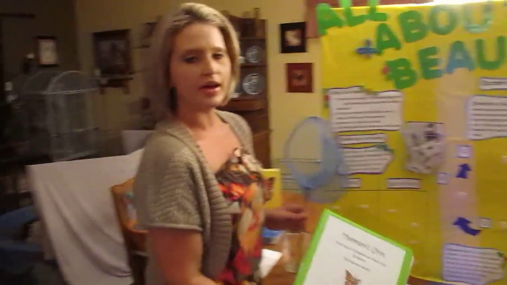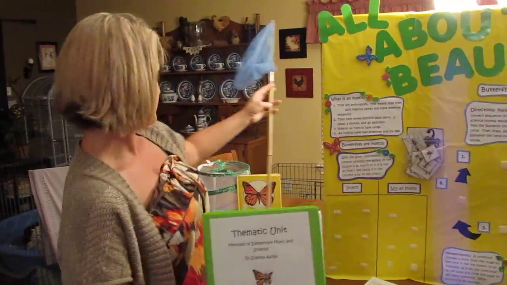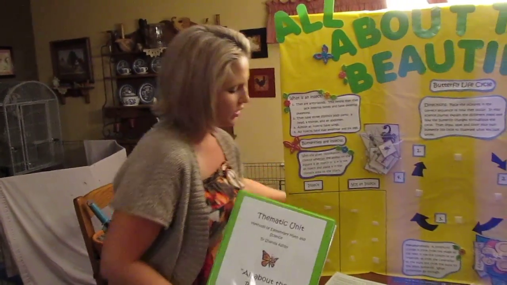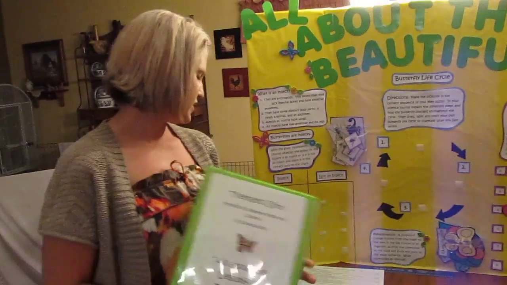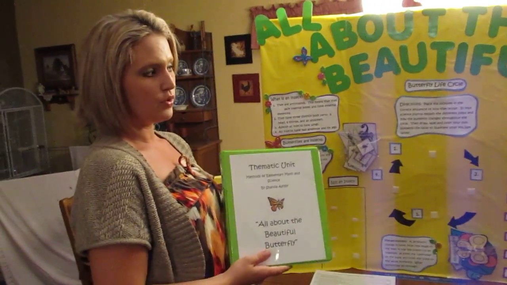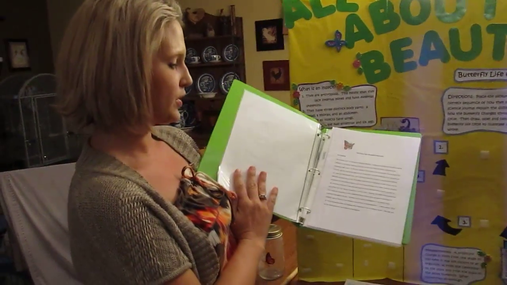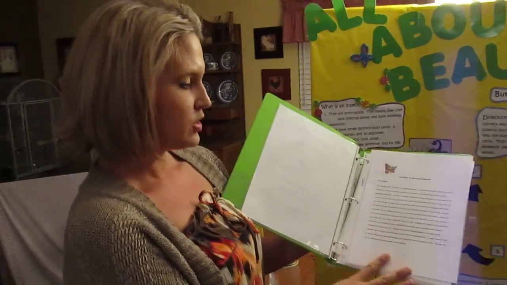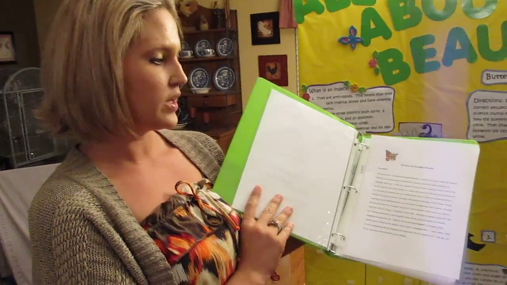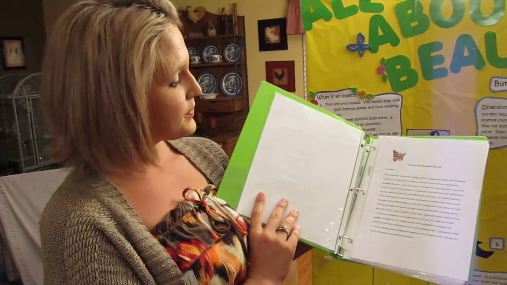My name is Shonda Ashby, and I have created a thematic unit for my Methods of Elementary Math and Science class. This is for the first grade level. What I have started, I've got my folder. A description of the thematic unit, I wanted to include many different subjects.